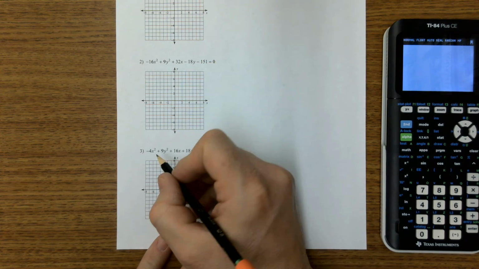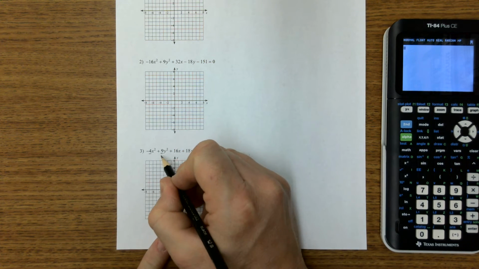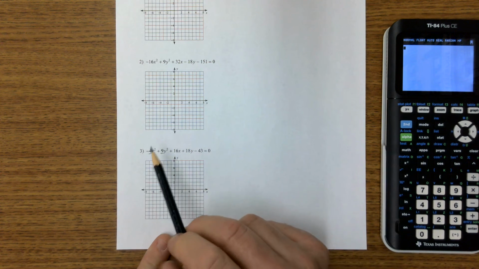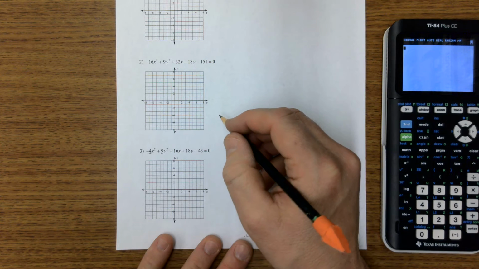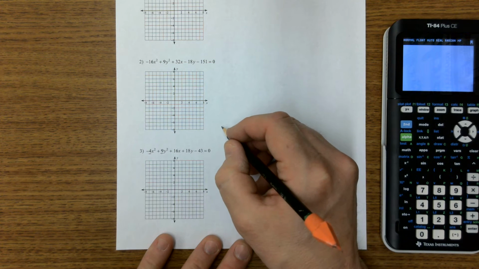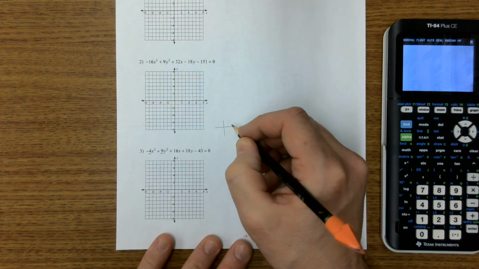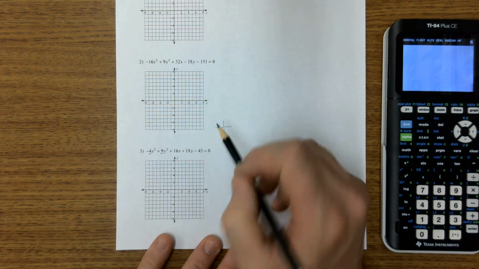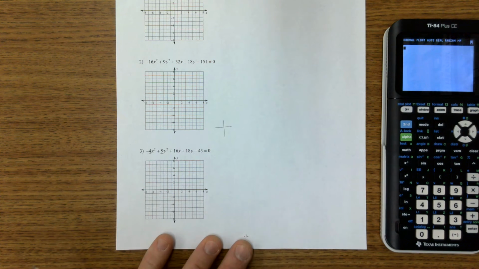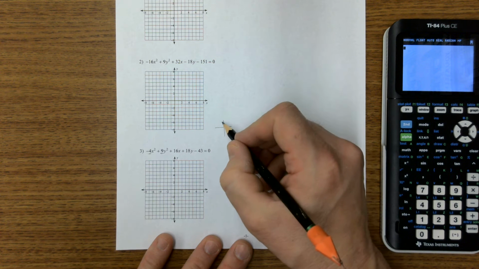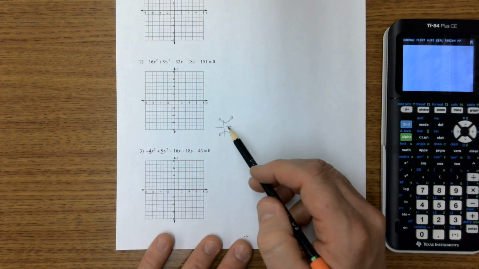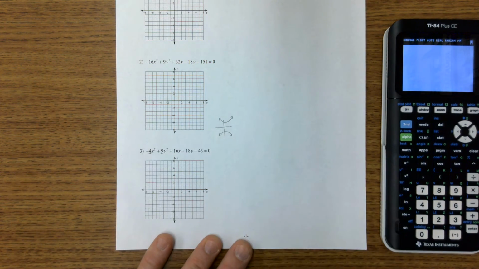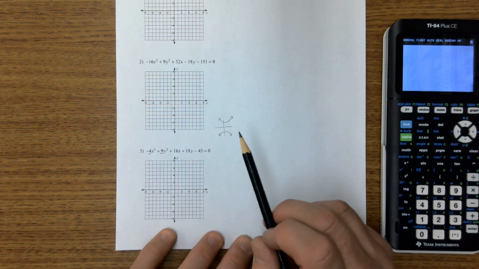If I look at it, what I notice is these coefficients are different, so it's an elliptical shape. However, one's negative, one's positive. So instead of being an elliptical shape, it's going to be a hyperbola, meaning the two parts don't come together. And it's a negative on the x-axis, so it's going to look like this. So when it's all said and done, we're going to have the two pieces of the ellipse, but they're going in different directions, is the way I think of it. So we have to come up with this graph.